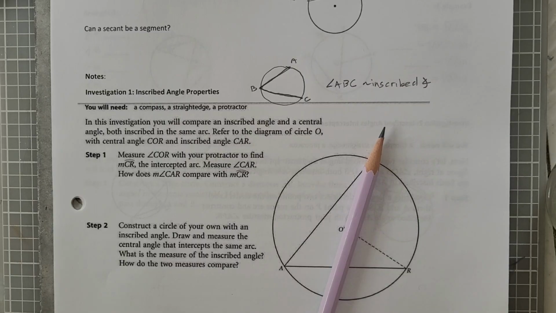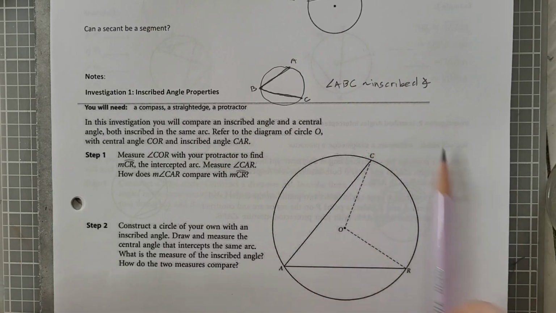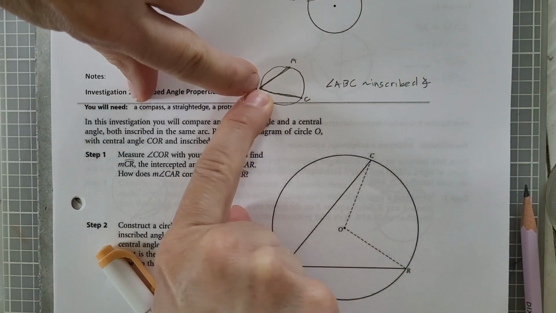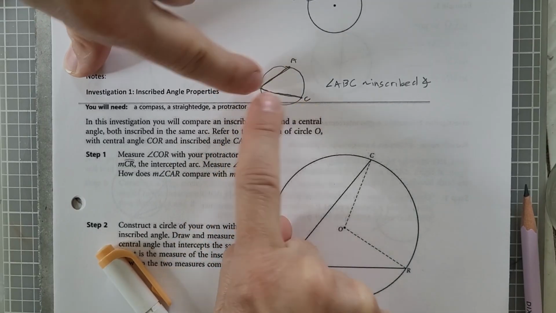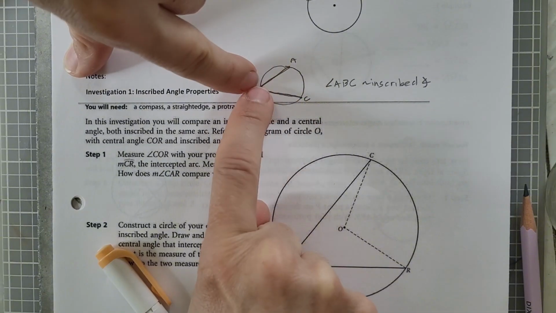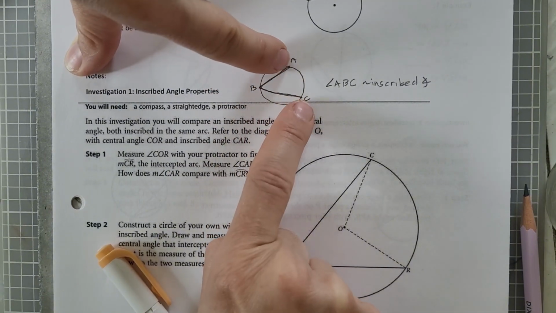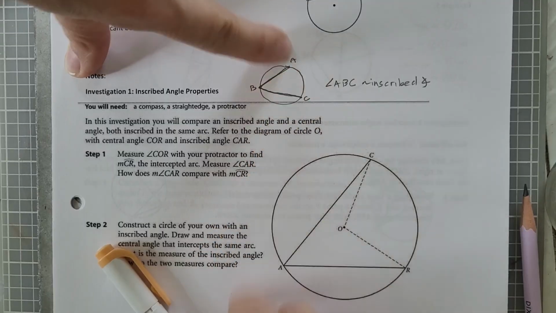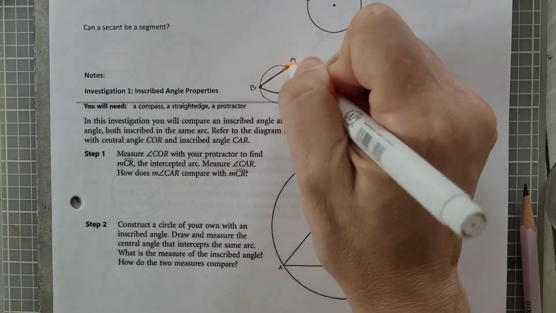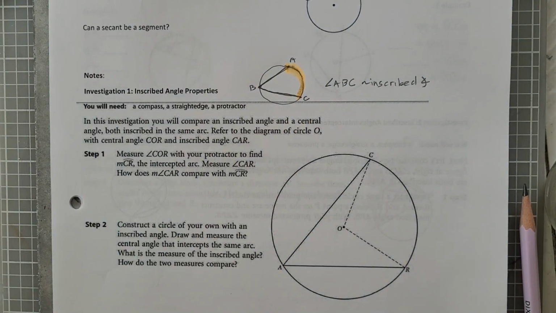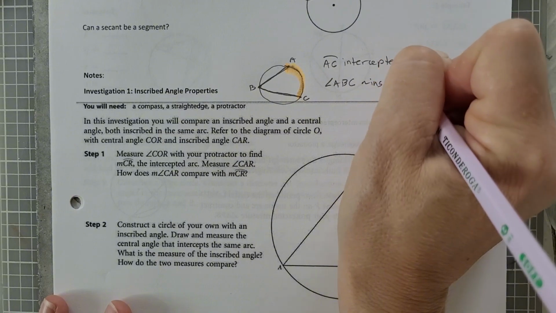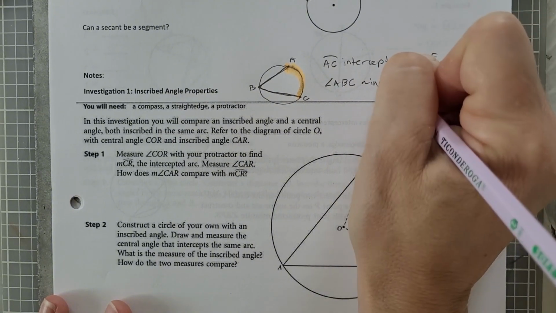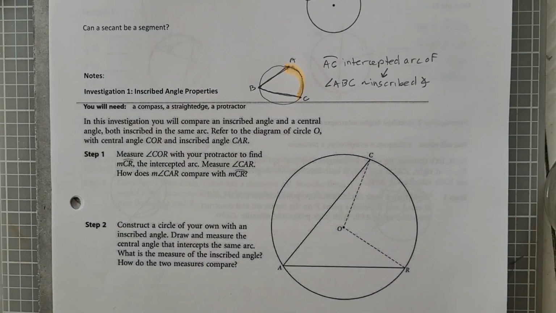And whenever we think about intercepted arcs, here's what I do. If I'm like, what is the intercepted arc? I put each of my pointer fingers on the vertex, and then I trace the sides of the angle. So notice I'm just pulling my fingers along the sides. And then where my fingers hit, that is the intercepted arc. So arc AC is the intercepted arc of inscribed angle ABC. So that's something that we need to note for this lesson.